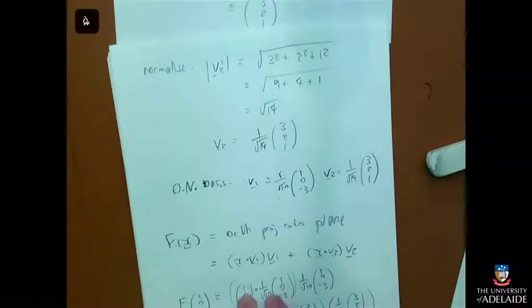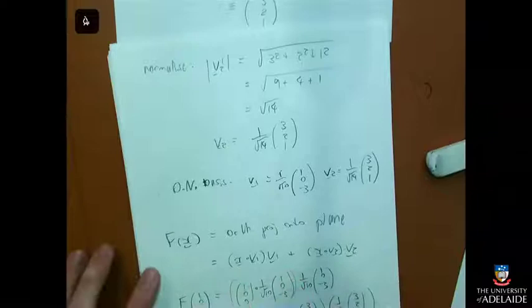So that number will come out later, won't it? That dot 1 on root 10 I can deal with afterwards. 1 dot this dot that is just the number 1.